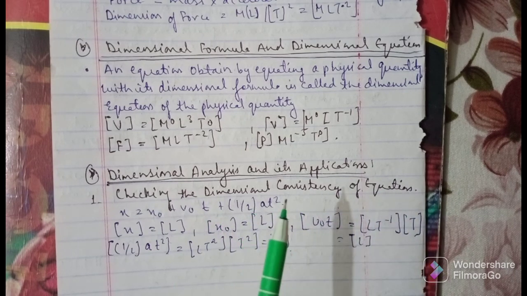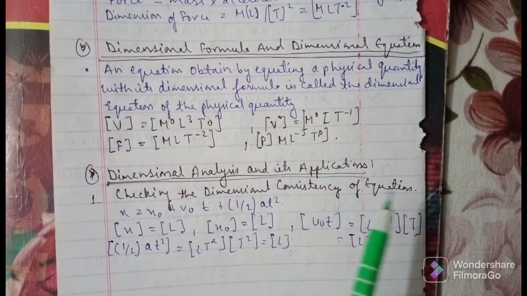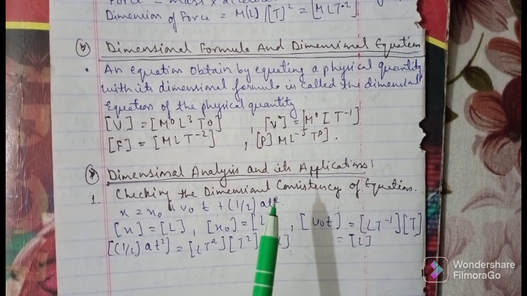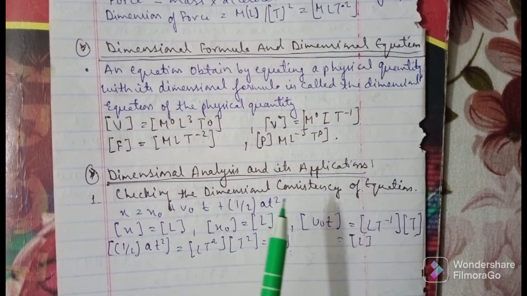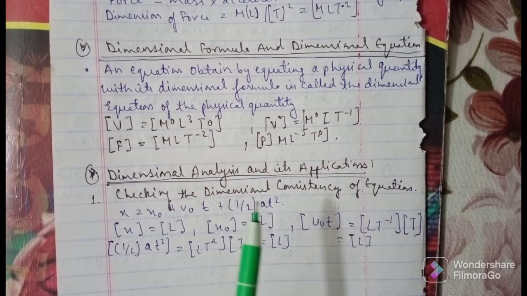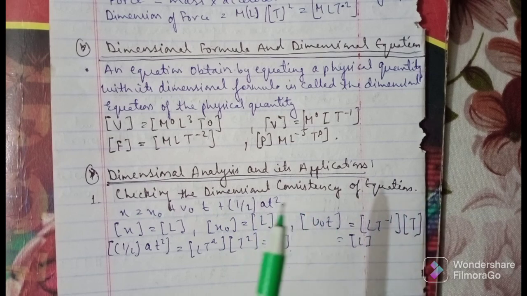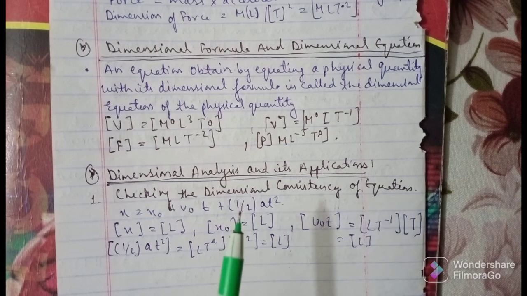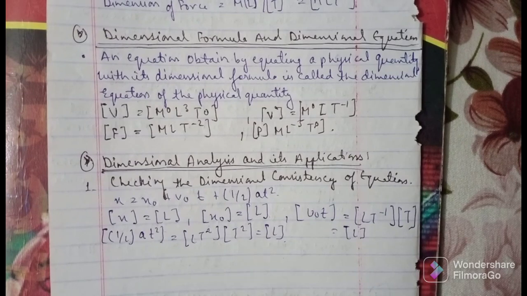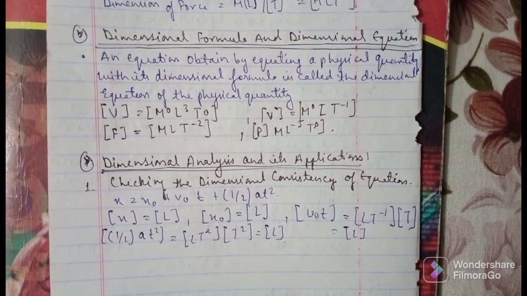It may be borne in mind that if an equation fails this consistency test, it is proved wrong, but if it passes, it is not proved right. Thus, a dimensionally correct equation need not actually be an exactly correct equation, but a dimensionally wrong, incorrect, or inconsistent equation must be wrong. That is what it wants to state. So I will write it down for you.